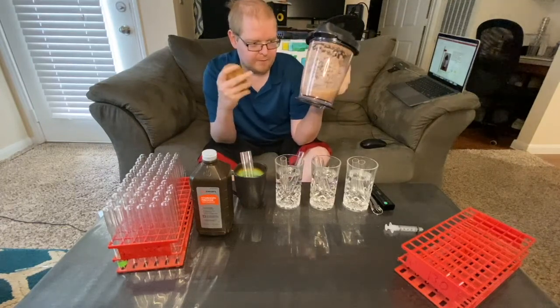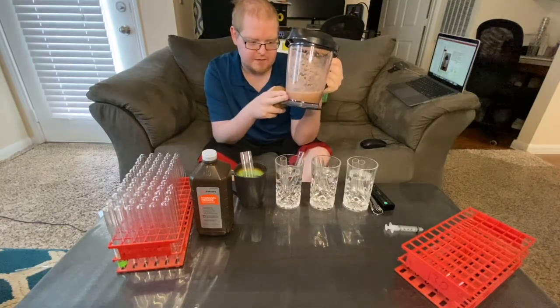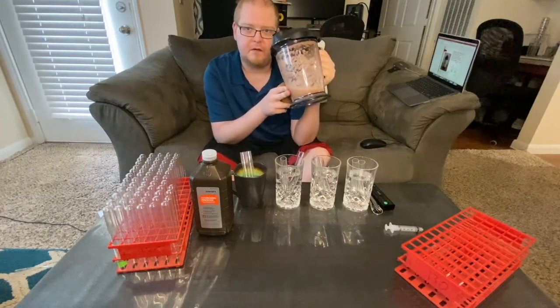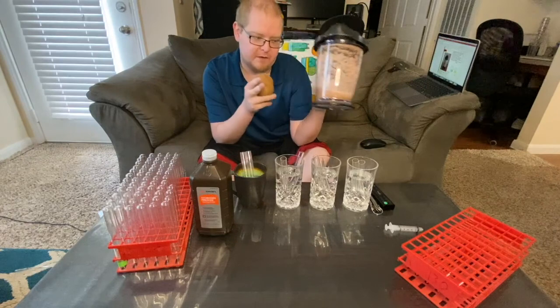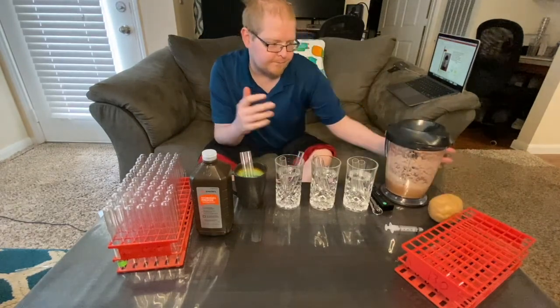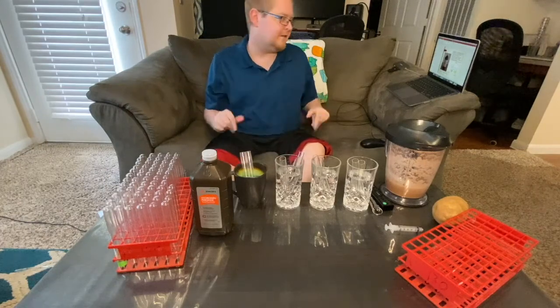So all of this in here is basically starch, plant cells, and a lot of enzymes. And one of those enzymes is catalase. There's a lot of dirt on that potato.